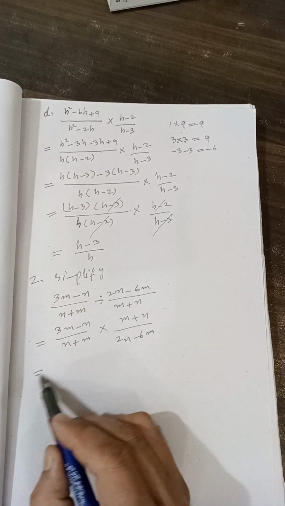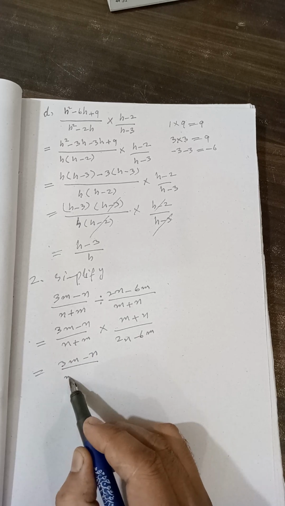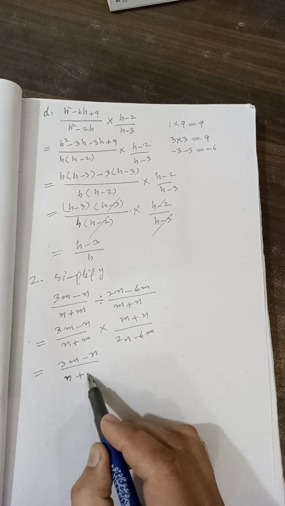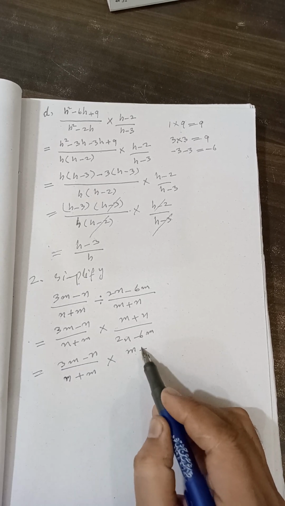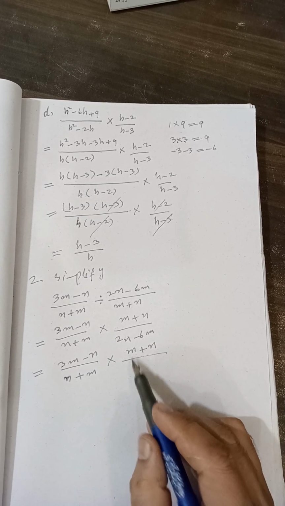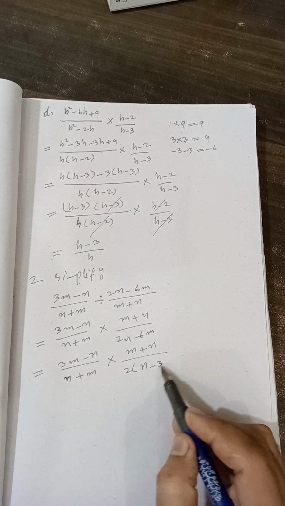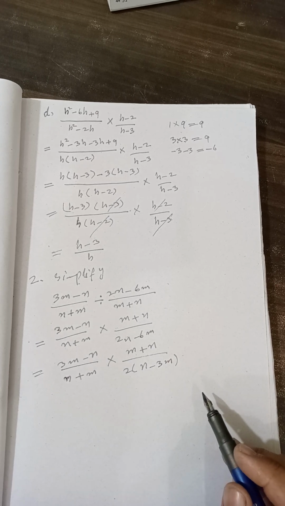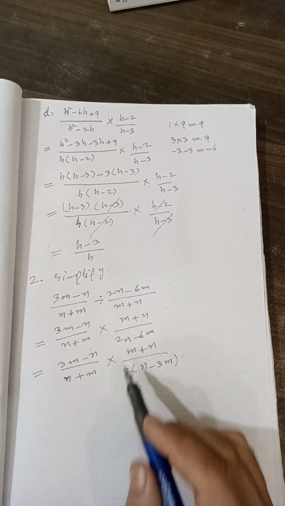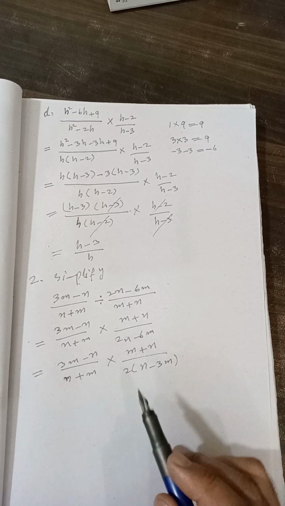Now you will write it as such, and also the denominator as such, and this numerator will also be written as such, and in this you will take 2 as common, so n minus 3m will remain inside the bracket. Now you can see that this is of different arrangement, and this is also of different arrangement.